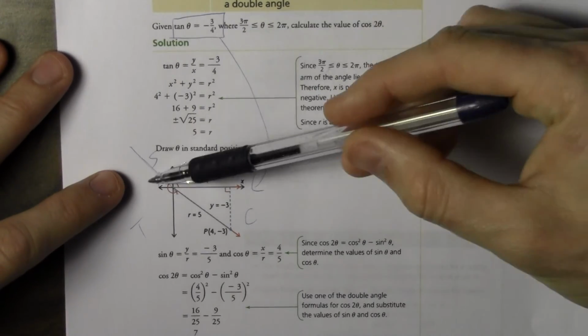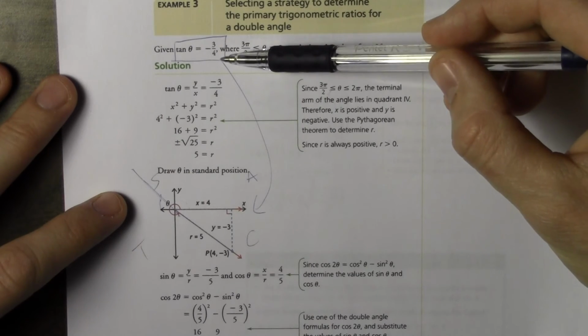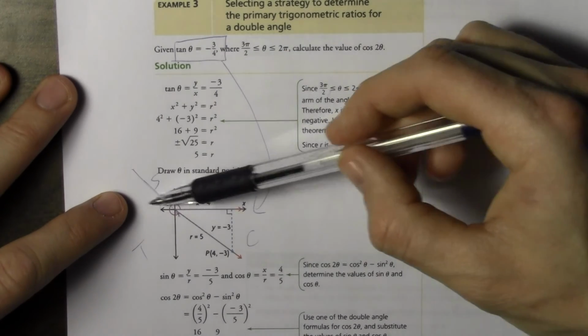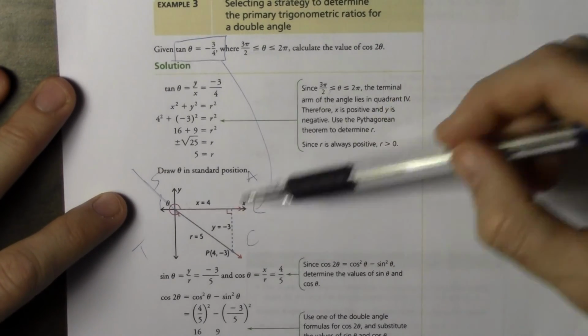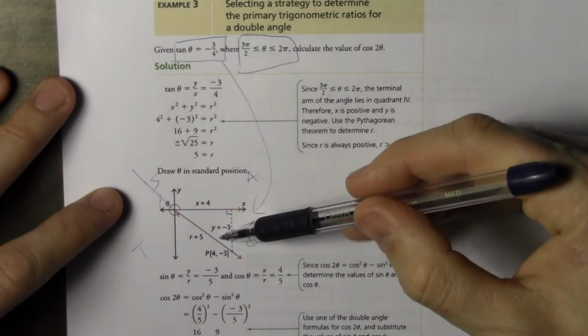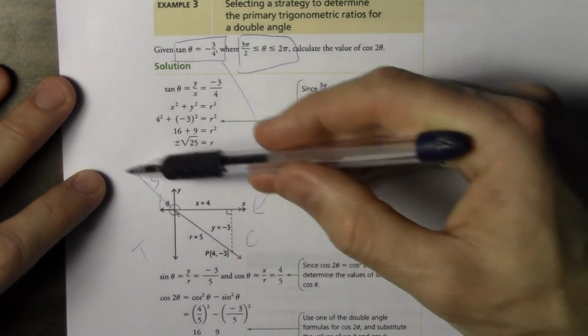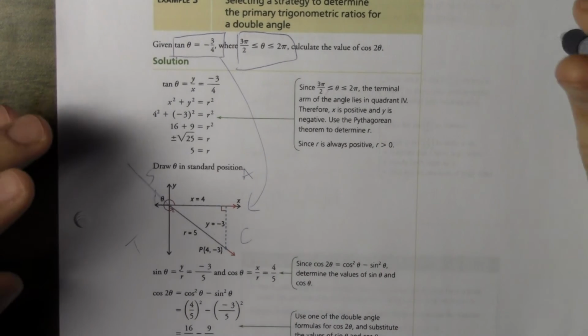So in this quadrant, the bottom 4 would have been the negative adjacent side, and the 3 would have been positive. Here, I know it's down here because they tell me right here. That's the only reason why it's drawn like this. Otherwise, I would have had to draw both angles, just like we did with sine. You guys understand that?